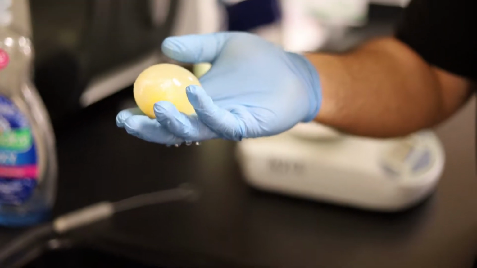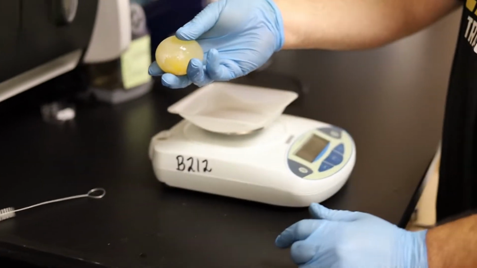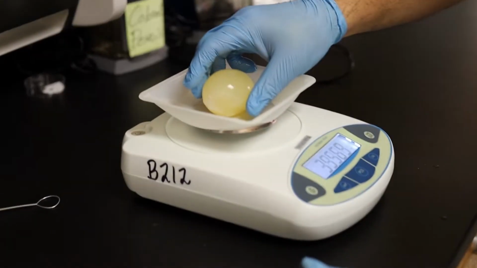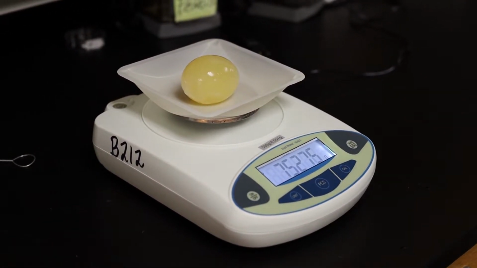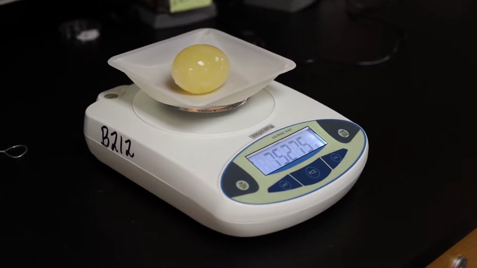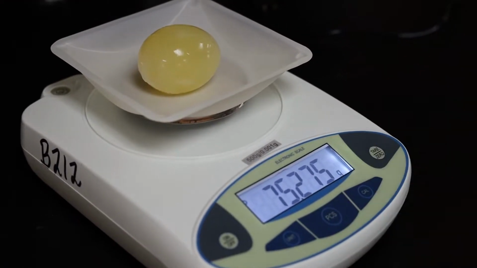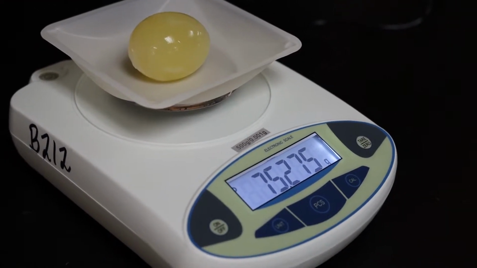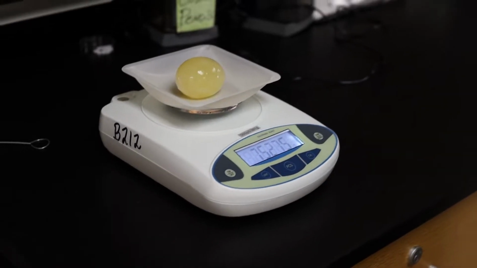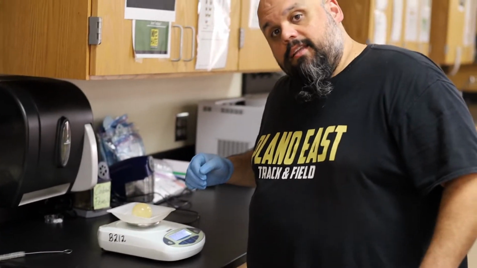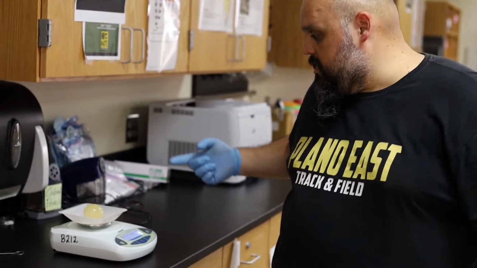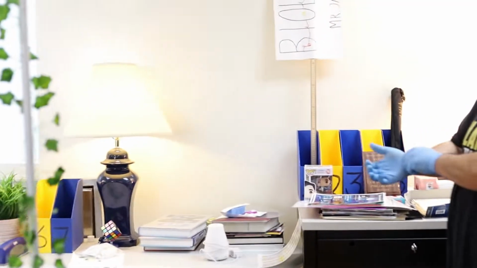Okay, nice and inflated. Okay, now after it was put in pure distilled water, the mass is 75.275 grams, and we'll round that up to 75.3 grams. I'm going to leave that there for now. We can technically discard that now, but we're done with that. So I'm going to move back over here. Take off my wet glove.